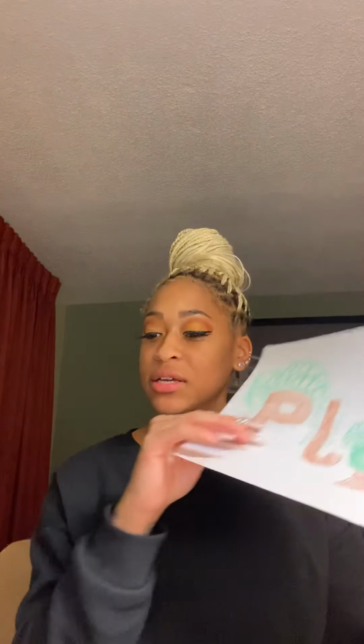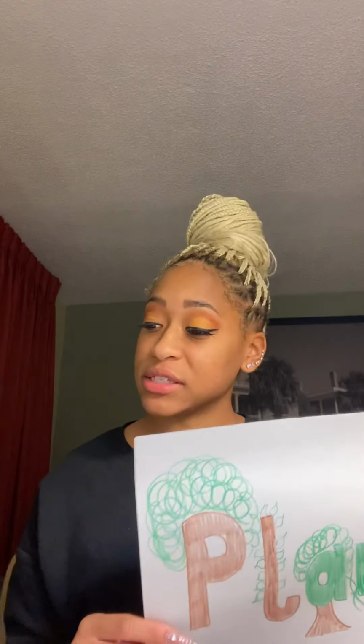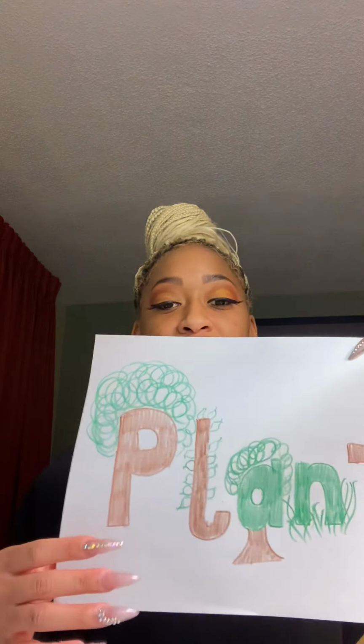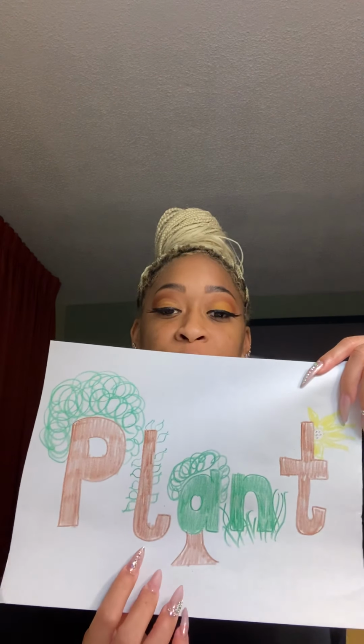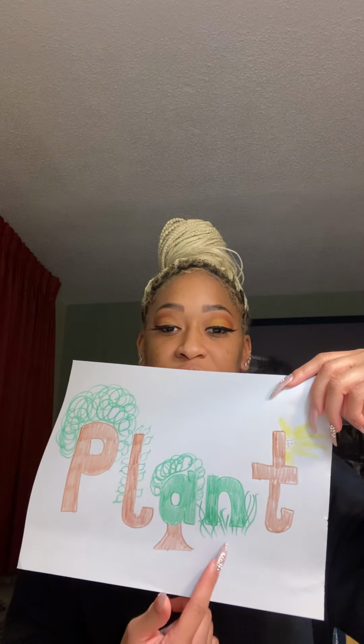Then we have plant, which is a living organism that makes its own food through photosynthesis. And then we have examples of bushes, trees, grass, ferns, moss. But as you see on my picture, I have the P standing for a tree. We have L, some leaves. The A is a bush. The N, some grass. And the T, we have a flower that's also a plant.